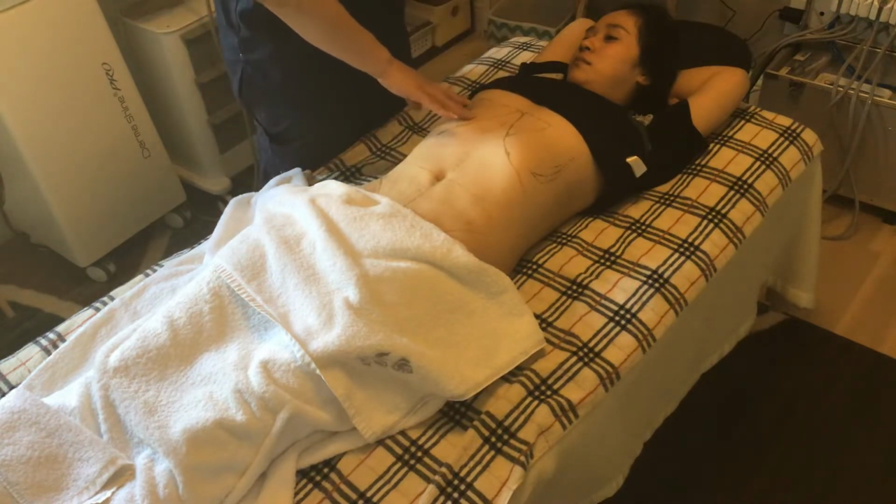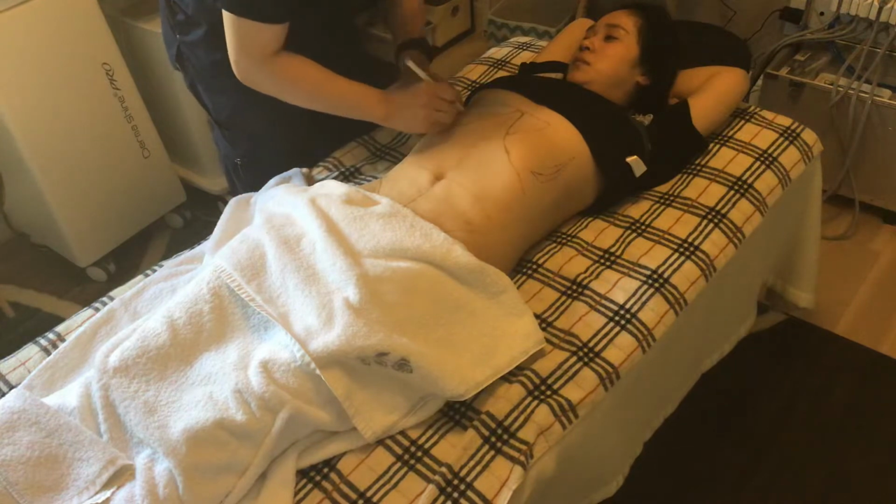Then I'm going to make a mark when the sound first changes from tympani to dullness.